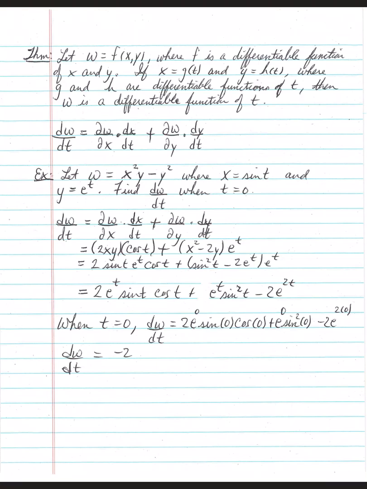Let w equal f of x and y, where f is a differentiable function of x and y. If x equals some function g of t, and y equals another function h of t, where g and h are differentiable functions of that variable t, then w is a differentiable function of t. And our formula for taking the derivative of w with respect to t would be taking the partial derivative of w with respect to x, and then taking the derivative of x with respect to t and multiplying them.